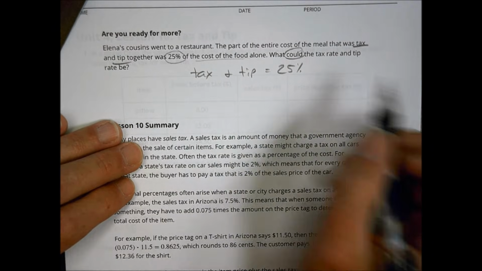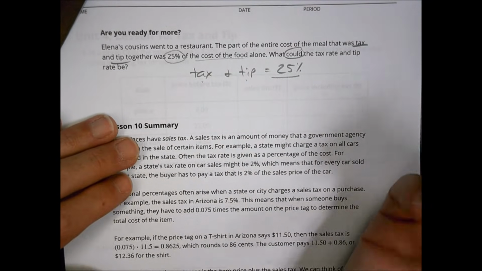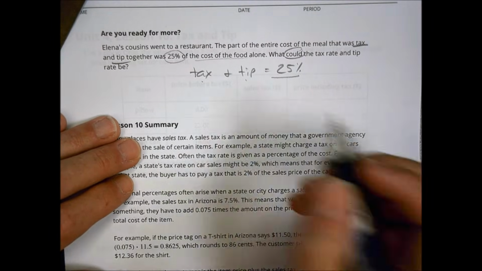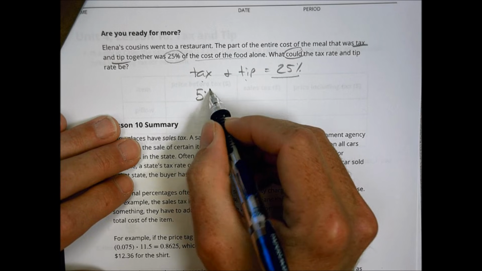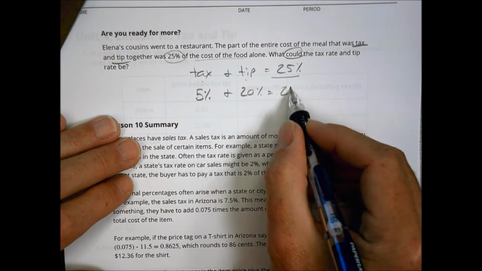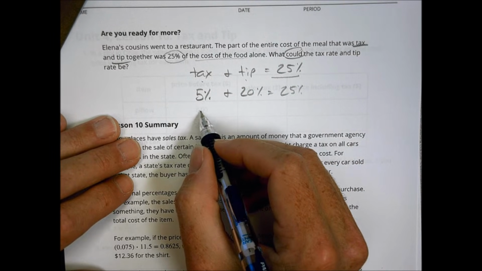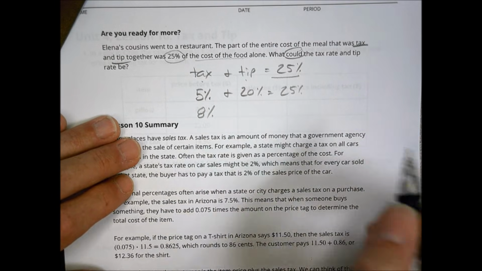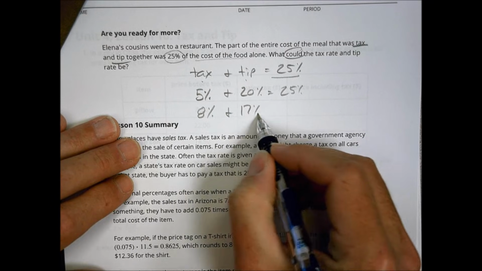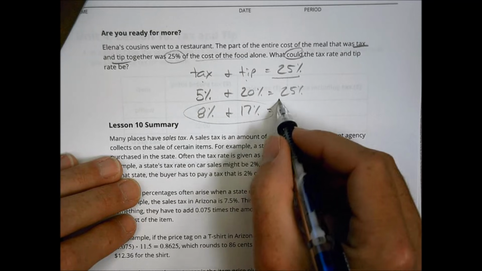Well, we know if we combine those together, we get 25%. So really, you can decide what you want it to be. As long as it gets 25, it could work. So for example, the tax rate could be 5% and the tip could be 20. And that gets you a combined 25%. No problem. I could say that the tax rate is 8%. All right, and if it's 8% there, then the tip is going to be 25 minus 8, 17%. You can make any combination you like. It just needs to sum up together to be 25, like so.